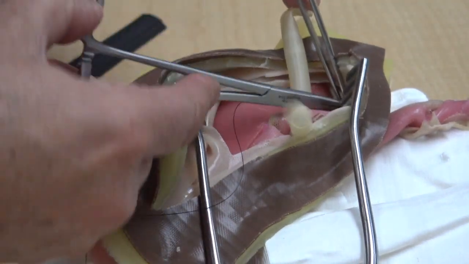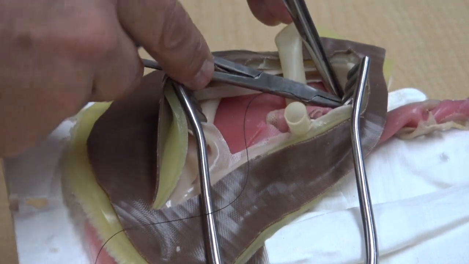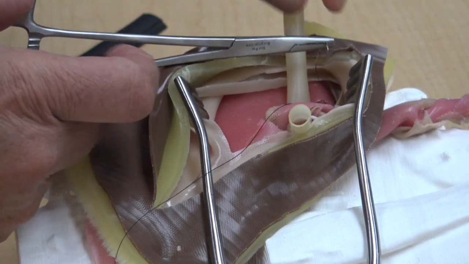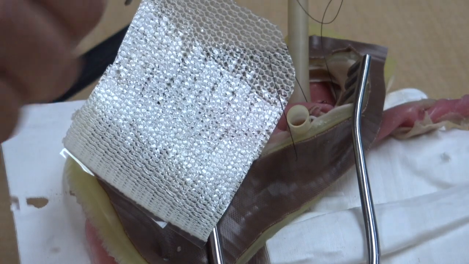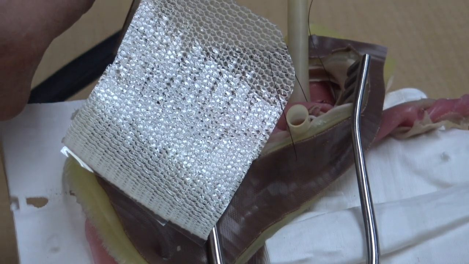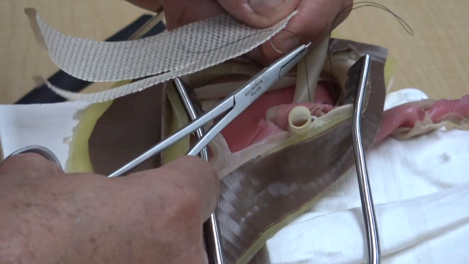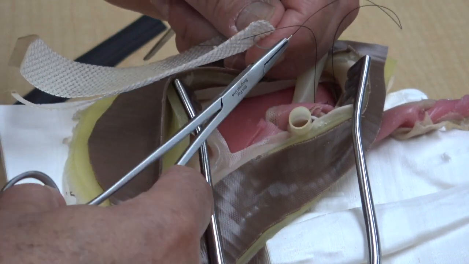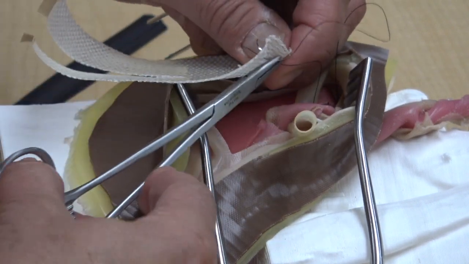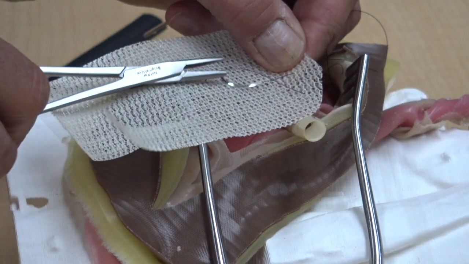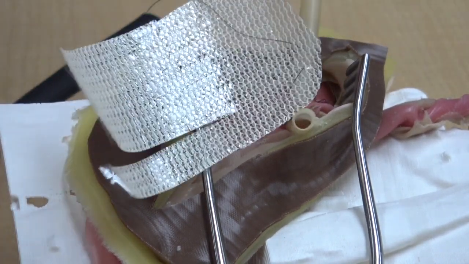It's coming out, bear with me. And it's easier to put the stitch in the pubic tubercle from posterior to anterior than anterior to posterior. And then you bring it out the mesh again, leaving about a half centimeter between where your last stitch was. So you can see here, this is the way it looks.